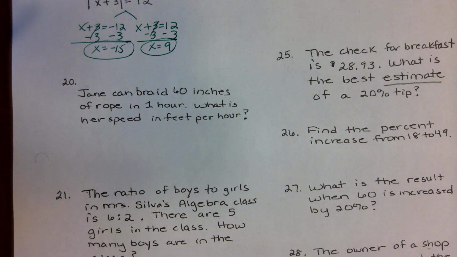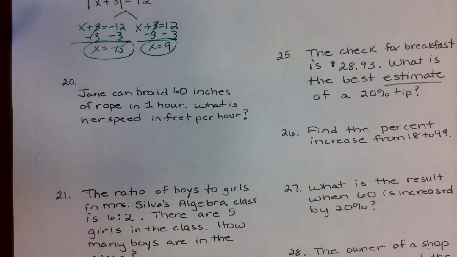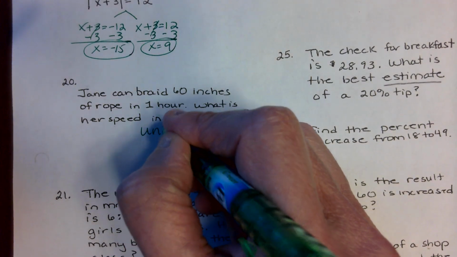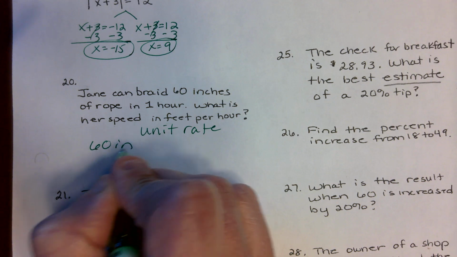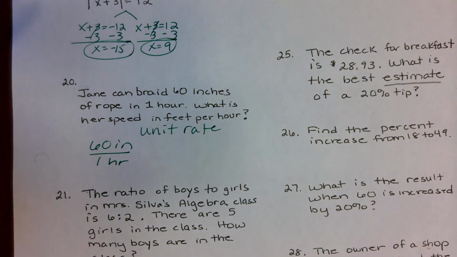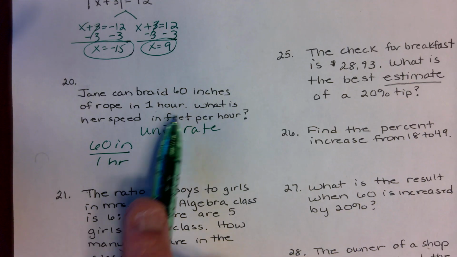Next, Jane can braid 60 inches of rope in 1 hour. What is her rate of speed in feet per hour? So we're looking for a unit rate. 60 inches for 1 hour. That's what she's doing right now. Put it in a fraction because we need to figure out feet per hour. So the hour is fine. I don't need to change the hour. That's the same. This is the problem, the length.